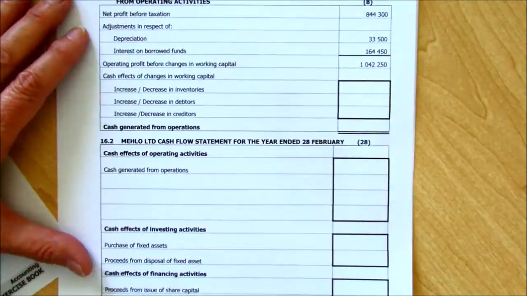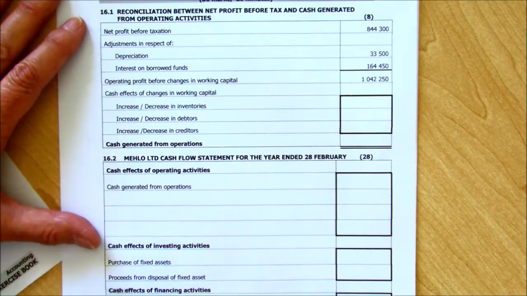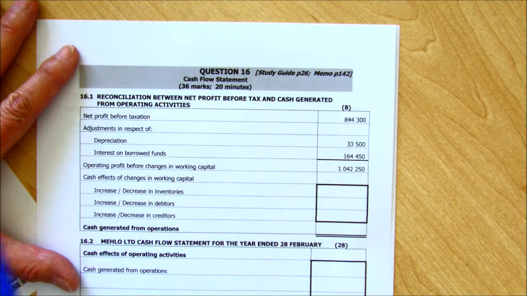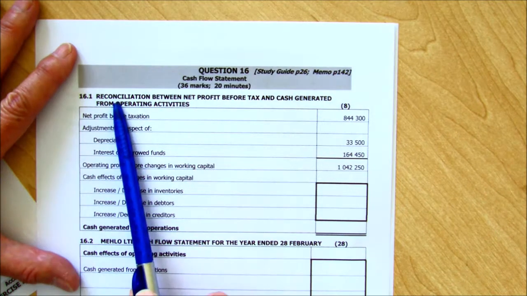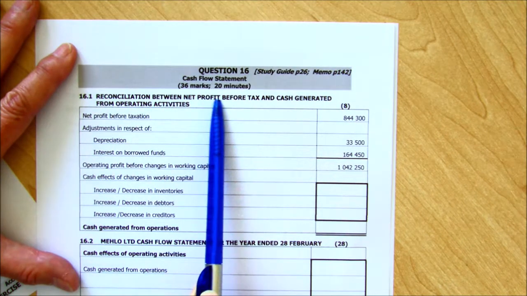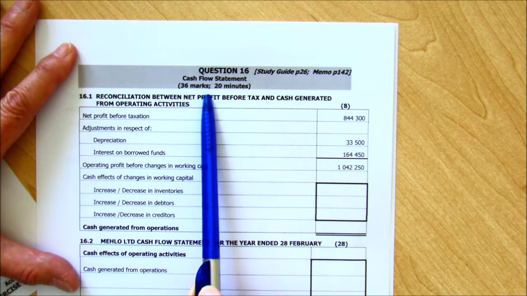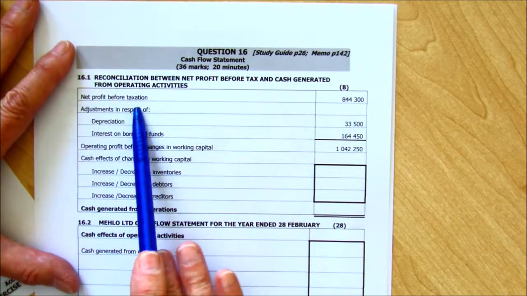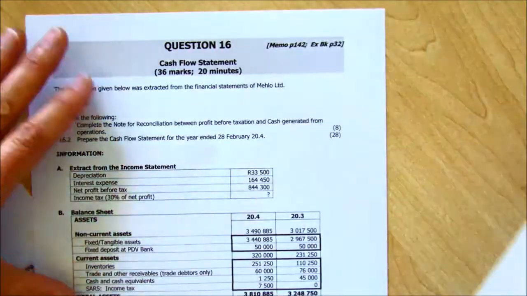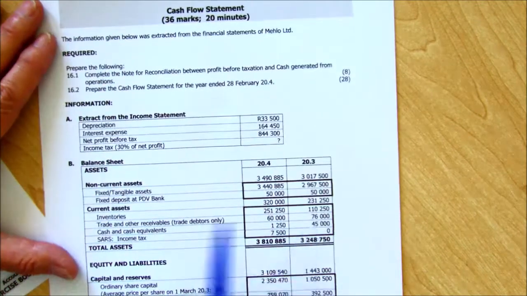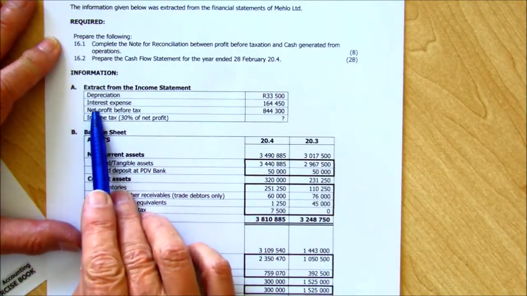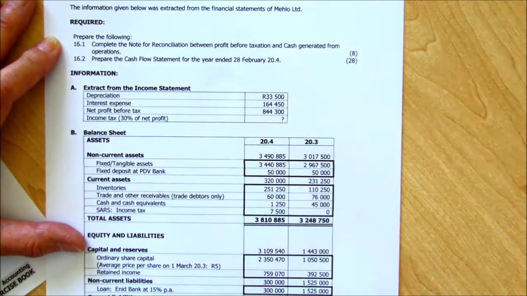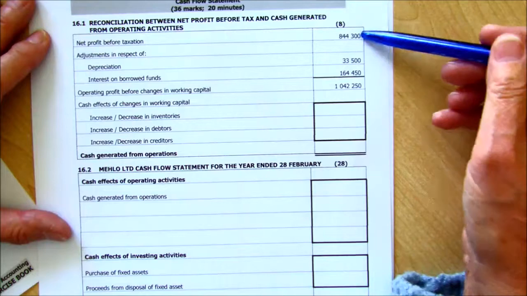So when we start this operations, we do a note because there's quite a lot of calculations that come in. And so the first part, and what I'm going to focus on in this video clip, is the reconciliation between the profit that you've got, which you calculate in your income statement, and how much of that represents cash. So you would pick up your profit before tax. Now, in most exercises, you'll be given that, or you'll be able to calculate it. You're given the net profit before tax over there of 844,300, and then we do an adjustment.